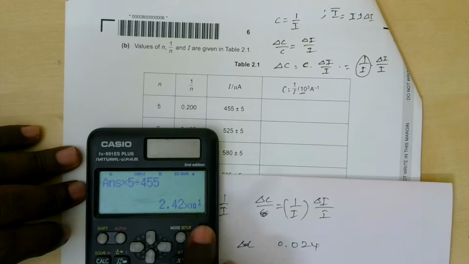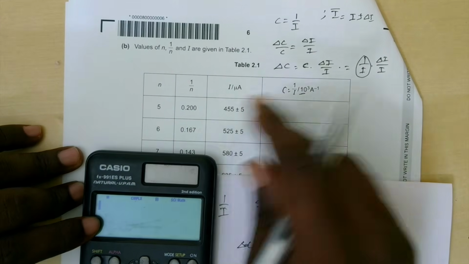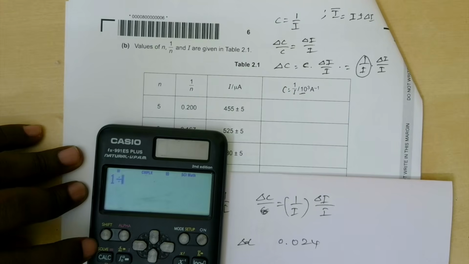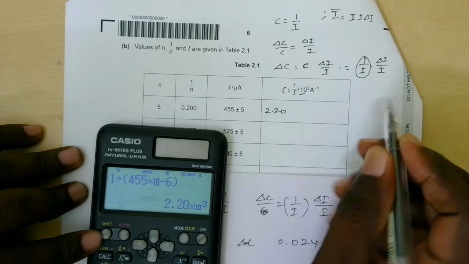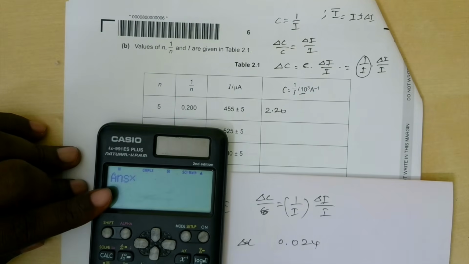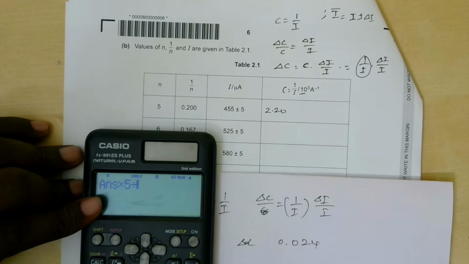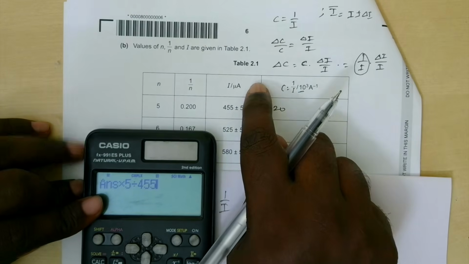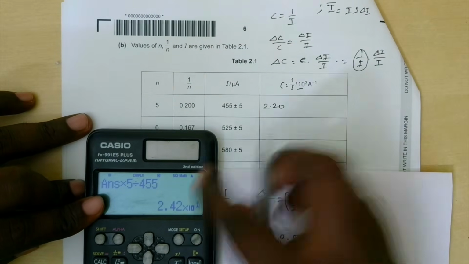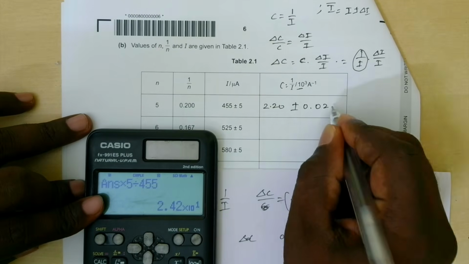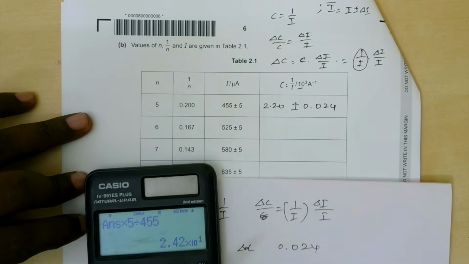Okay, we'll do it from the beginning. For the first case it's 1 divided by I, so 1 divided by 455 into 10 power minus 6. So you get 2.20 into 10 power 3, multiplied by delta I, which is 5, divided by I, which is 455. I have excluded the 10 power minus 6 because the denominator has 10 power minus 6 and the numerator also has 10 power minus 6, so they are going to cancel out anyway. So it will be 2.42 into 10 power 1, but already 10 power 3 is here. So plus or minus 0.024. Same thing for all the other calculations.